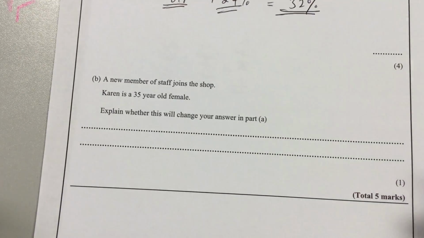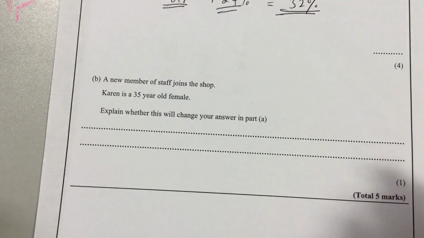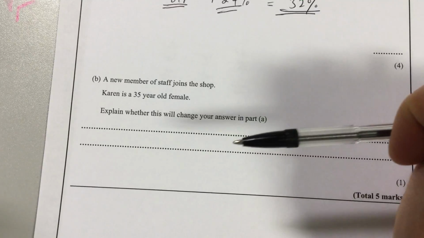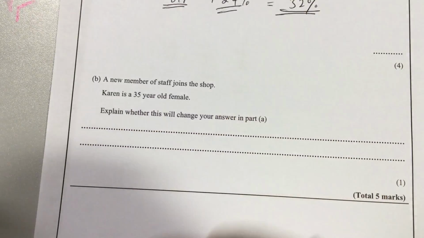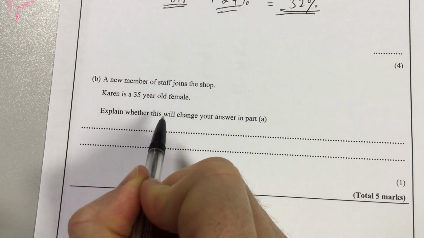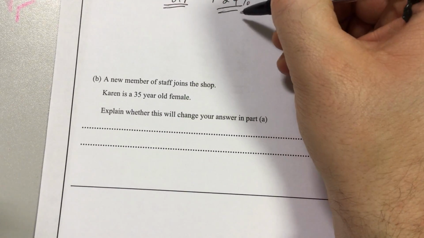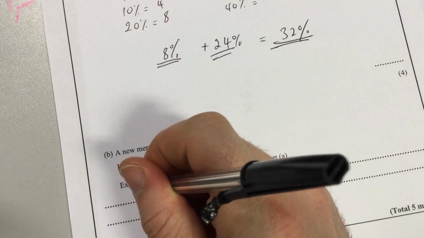A new member of staff joins the shop. Karen is a 35-year-old female. Explain whether or not it will change your answer in part A. Okay, it will change it, because obviously these are out of a certain total. The percentage is including more, so it will change the answer. It will give it a slight reduction, because there's a low proportion aged under 20. So basically, there are more females now older than 20 years old. So the proportion of these people, the 24%, will actually go down. Okay, so it will make an effect.